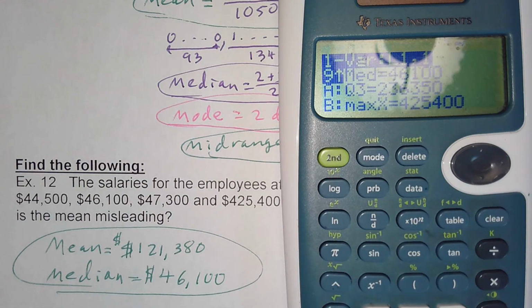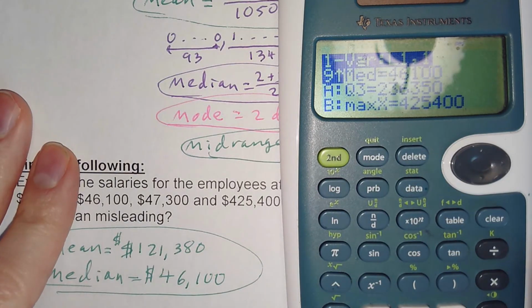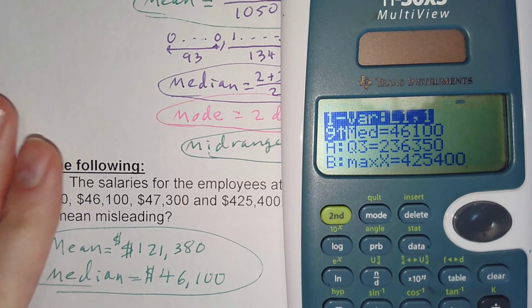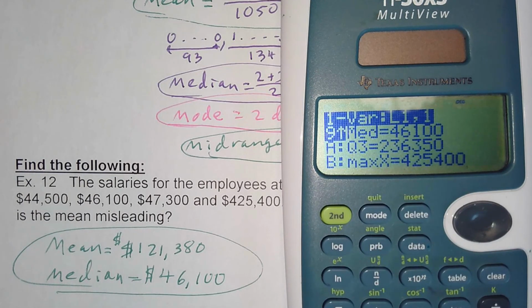Now, think about what that means. If I just look at the mean, I'm thinking that everyone in this office is earning over $120,000, because I'm thinking the average income of people working in this office is over $120,000. That's really misleading because you only have one person that is earning over $120,000.